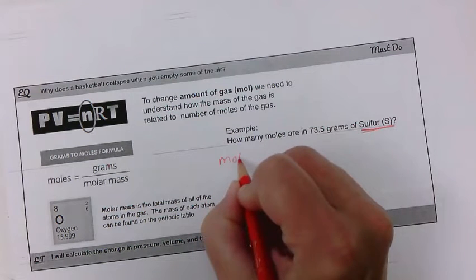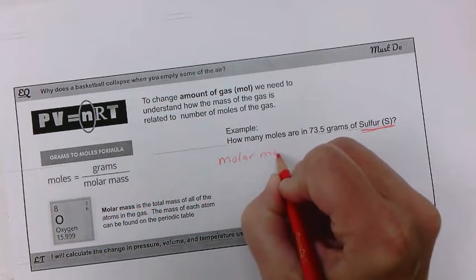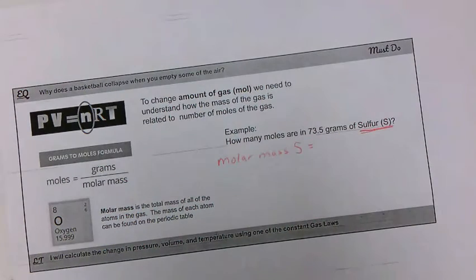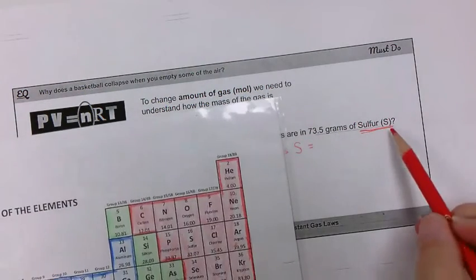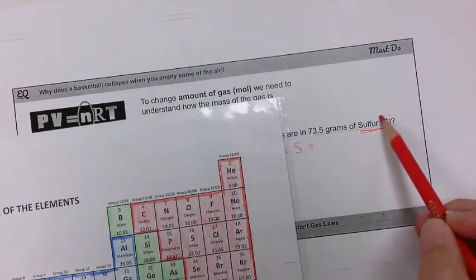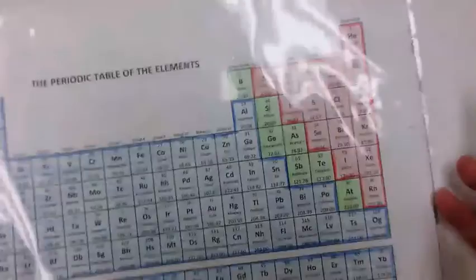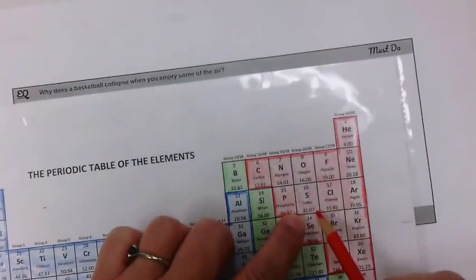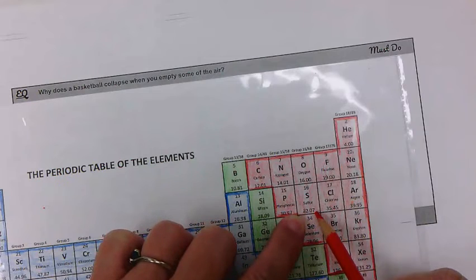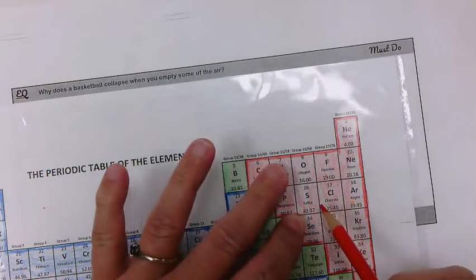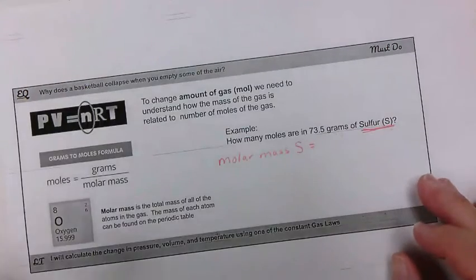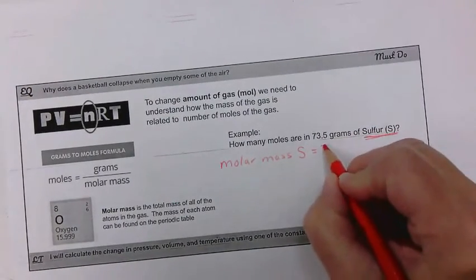The molar mass of sulfur is equal to the number of sulfurs that we have, which in this case is 1, times the mass of sulfur, which is indicated on the periodic table. My periodic table says that it's 32.07.